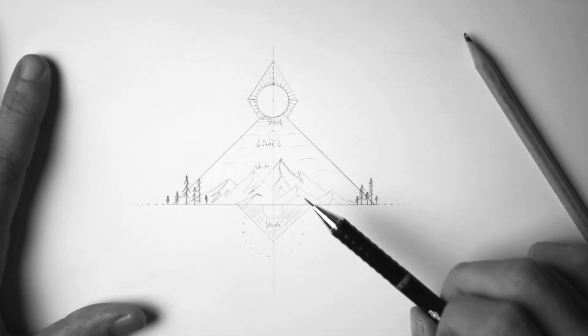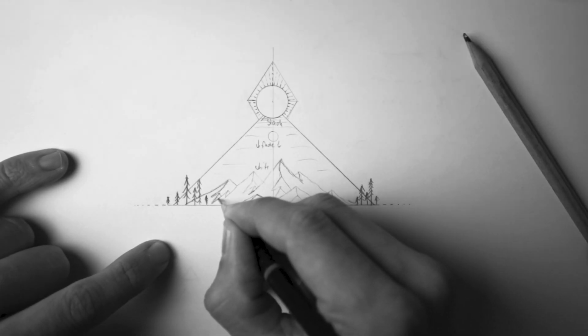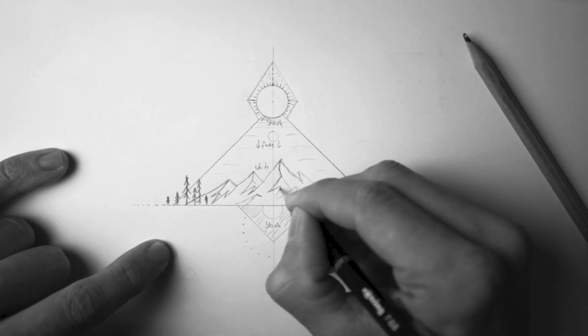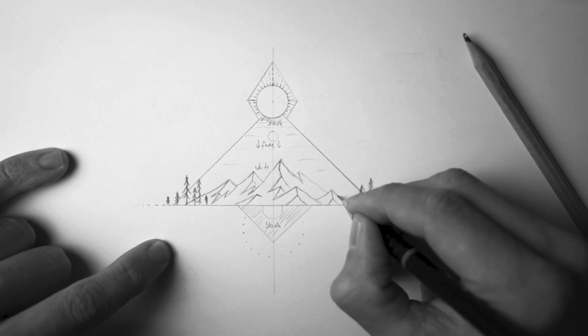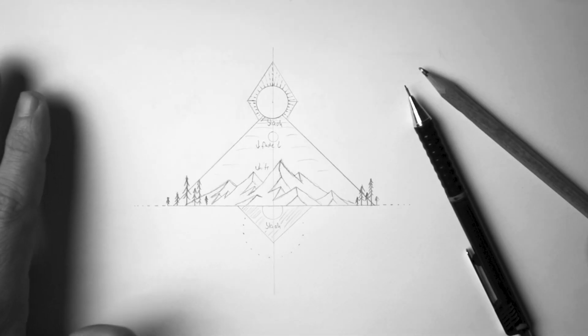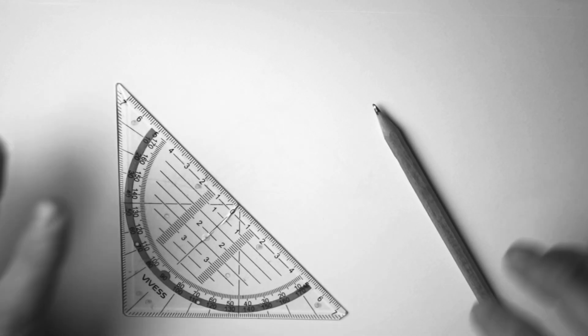And to finish the sketch, I'm using a mechanical pencil to refine the edges, so the inking will be easier for me. So now you have time to take a piece of paper and a pencil and a ruler and create a sketch that you like.